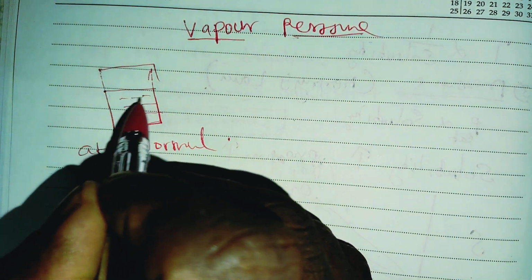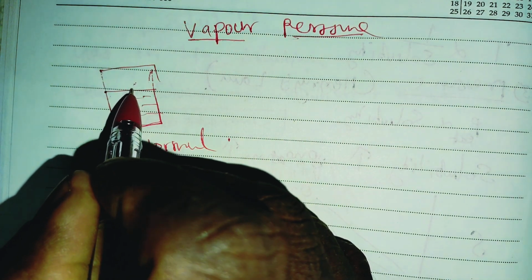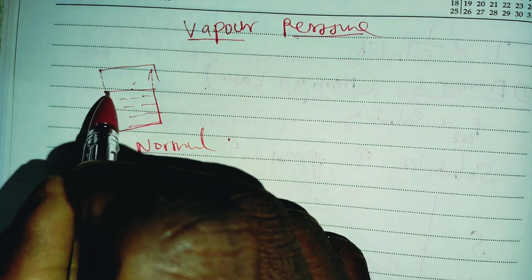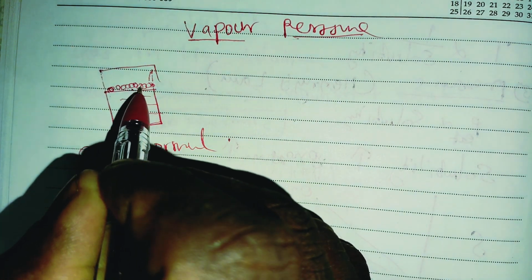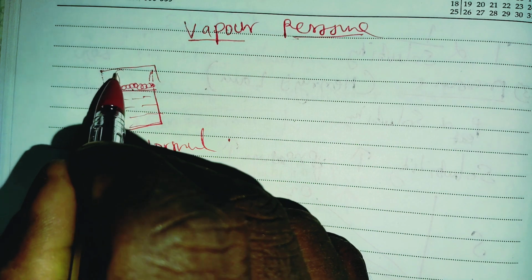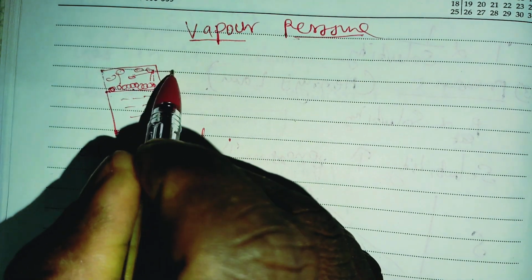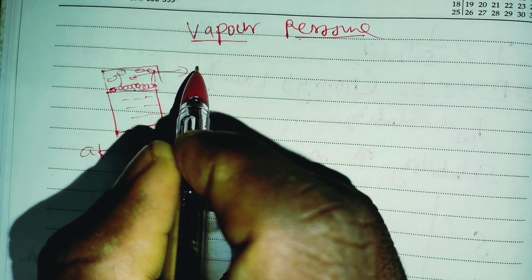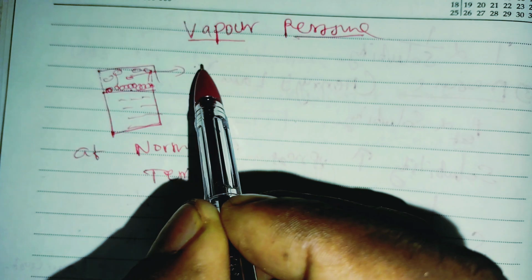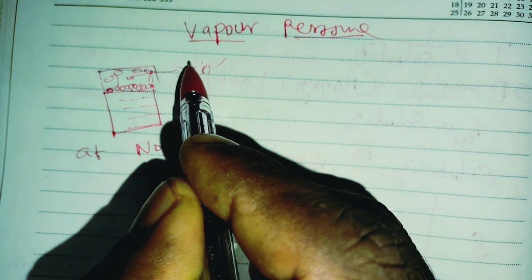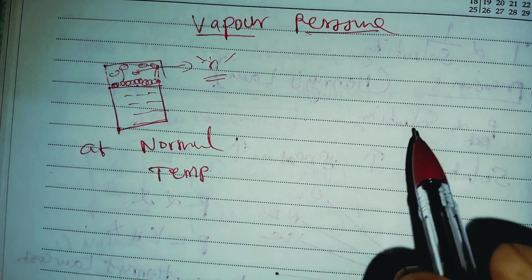The liquid has some amount of thermal energy. With the help of that energy, the molecules at the surface evaporate into this space. So here the number of gaseous molecules, the number of gaseous moles, is represented by n.